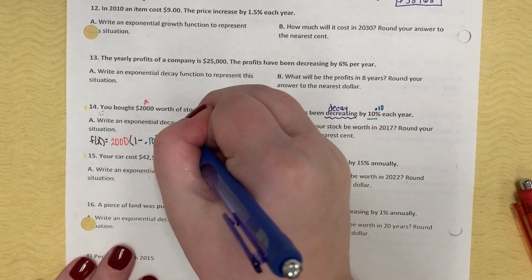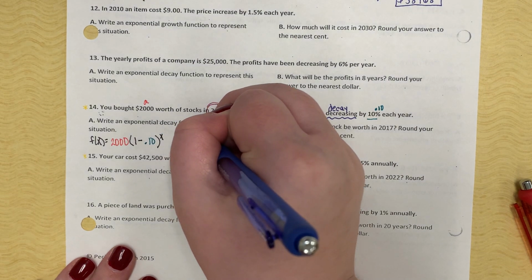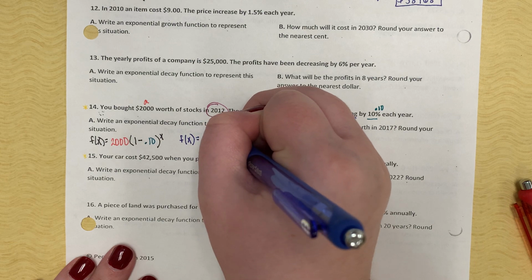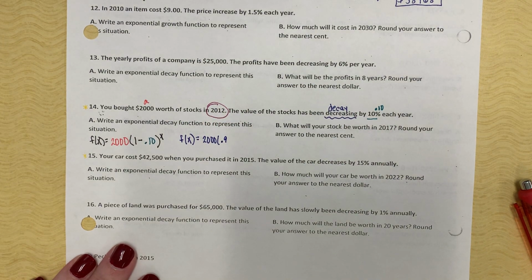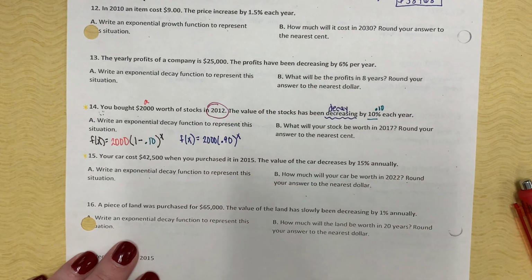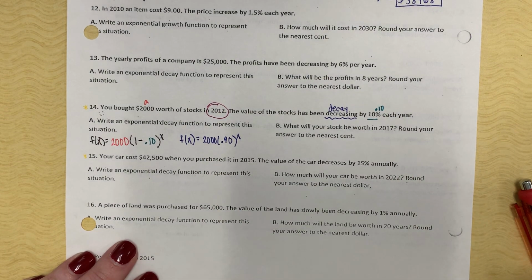So f of x will be equal to 2,000 times, think about that as money, that's $1 minus 10 cents. Now you can leave it as 0.9 or 0.90. It doesn't really matter. Just know that they're equivalent, to the x. What will our stock be in 2017?